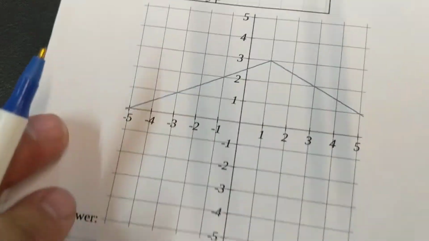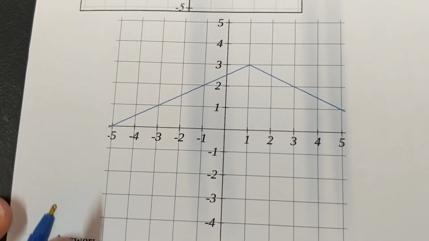Here's what the computer said the answer was. I don't know. Mine looks better.